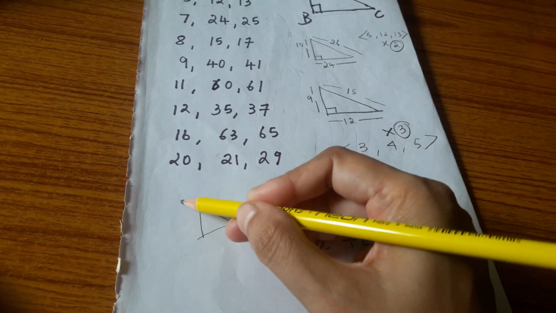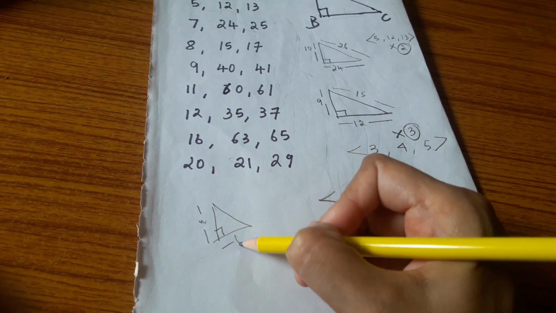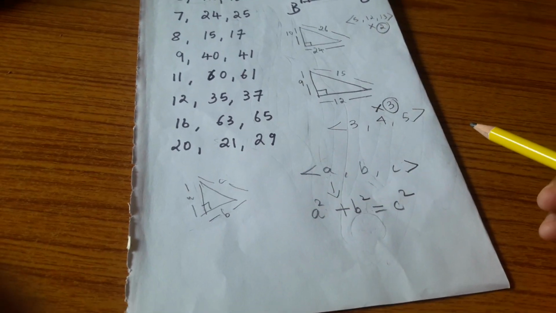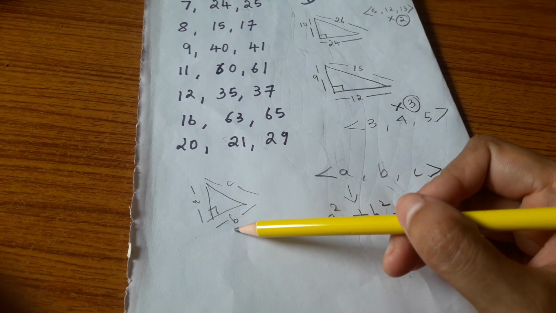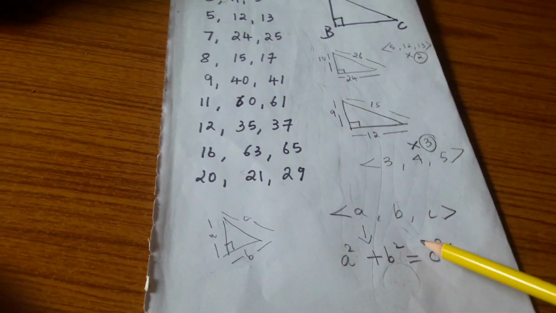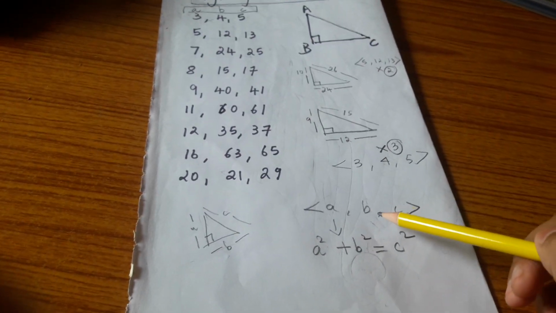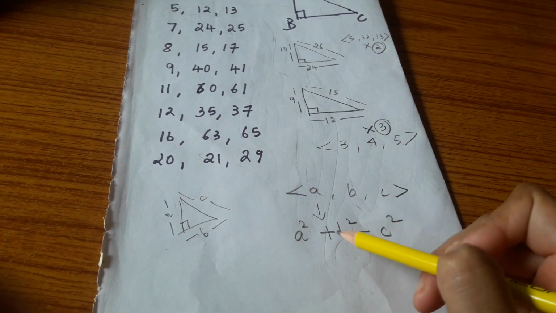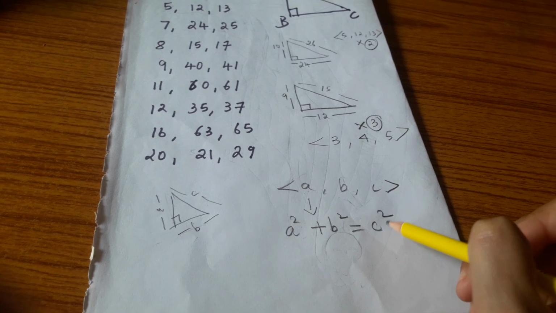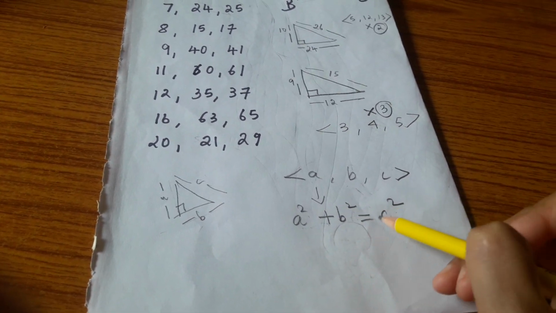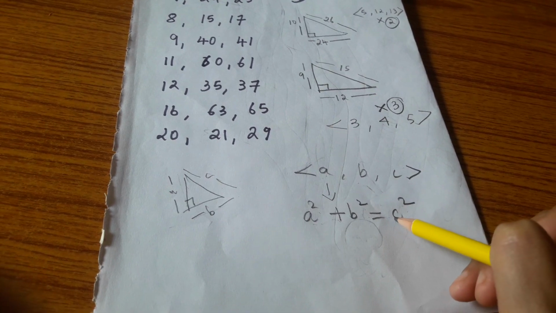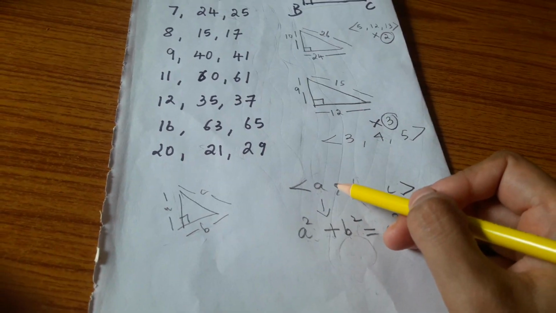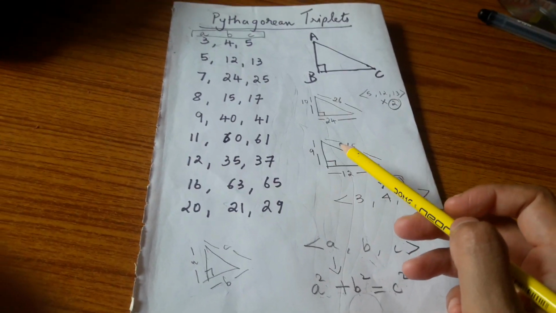I'll just do it here. If this is A, this is the right angle, and this is B, and this is my C. A, B, C can stand for any real numbers. So A square plus B square is equal to C square. Any three numbers, which we call triplets, that obey this rule, that is, the sum of the squares of any two equals the square of the third one, will be called Pythagorean triplets. And it's applicable only to right angle triangles.